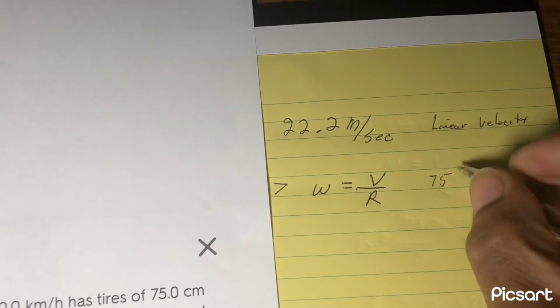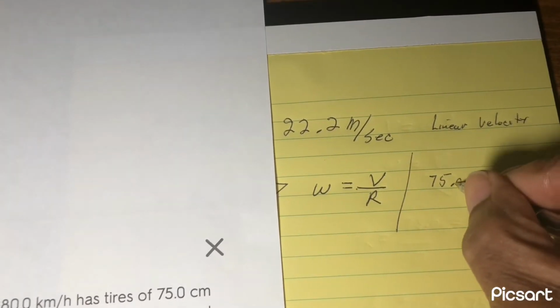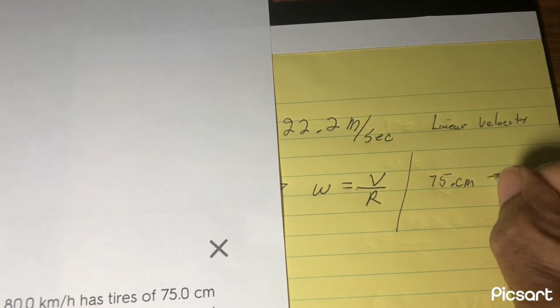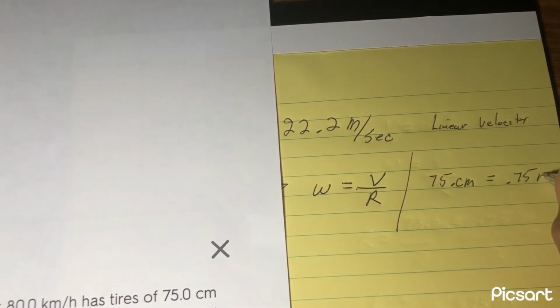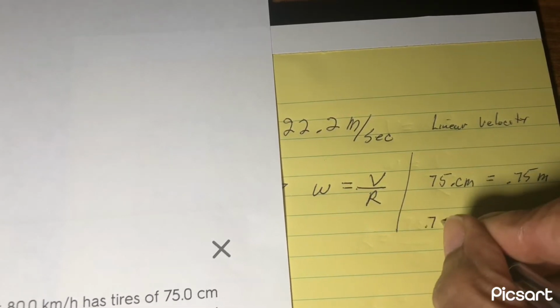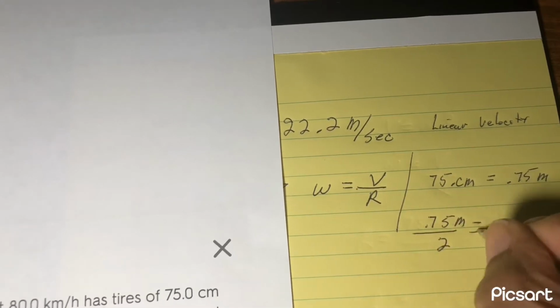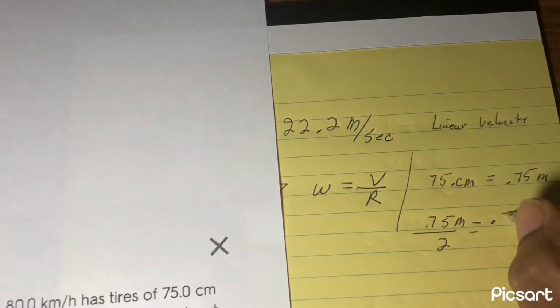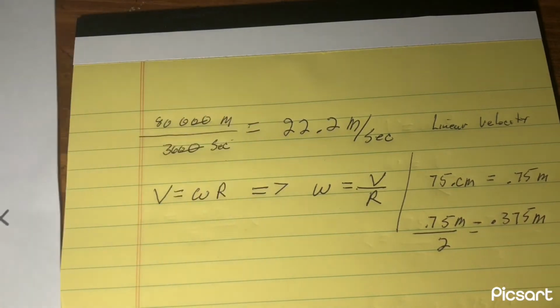75 centimeters is equal to 0.75 meters. And when we divide 0.75 meters by 2, we get 0.375 meters. That's what R is equal to.